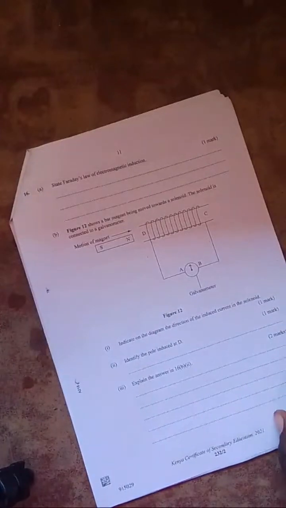State Faraday's law of electromagnetic induction.